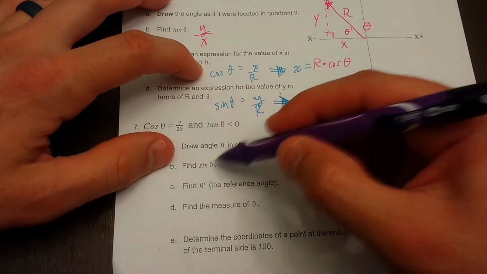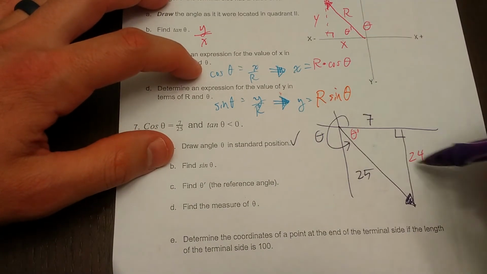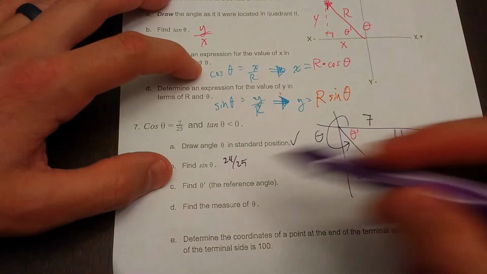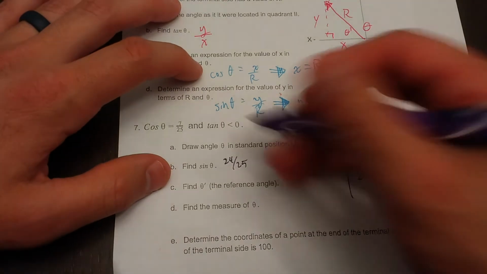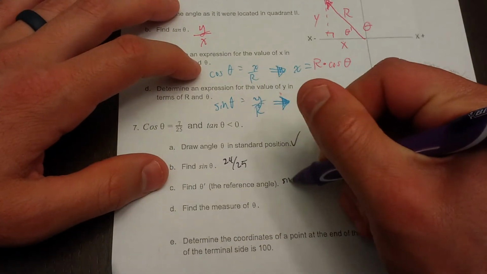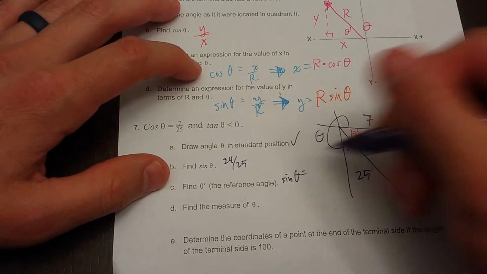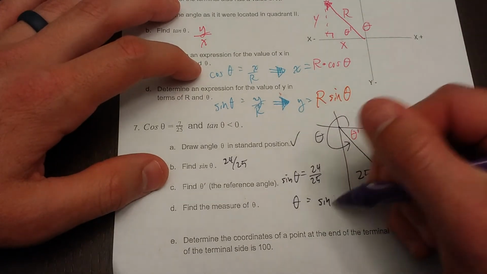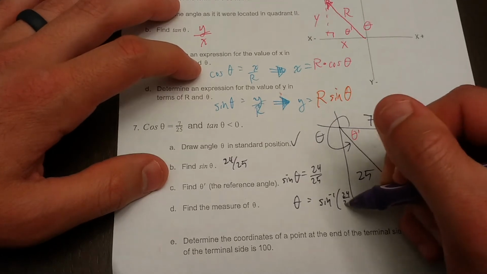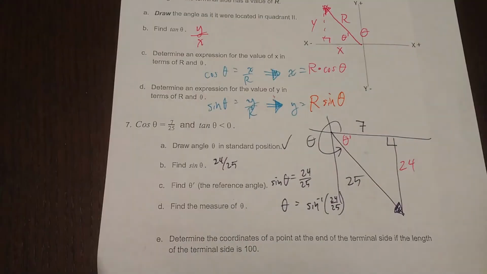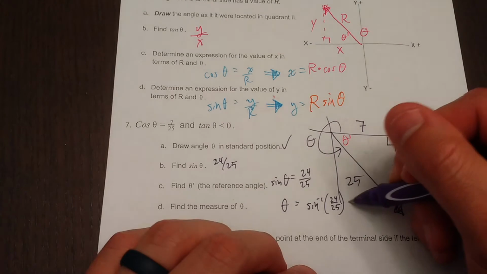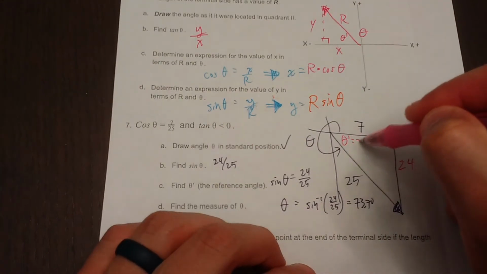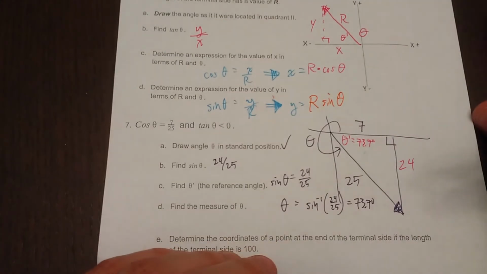Okay, find the sine of theta. So sine of theta is going to equal opposite over hypotenuse. 24 over 25. Find theta prime, the reference angle. So for that, right, we're going to have the sine of theta equaled, what, 24 over 25. So the theta will equal the inverse sine of 24 over 25. Or, as we know, 73.7 degrees. So we'll go ahead and fill that in as 73.7 degrees.